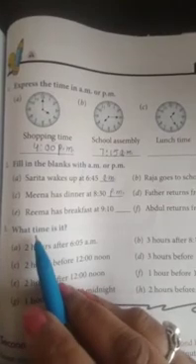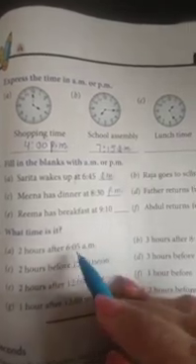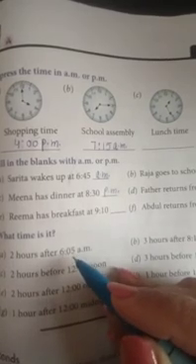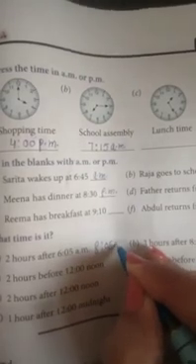In the same way, in the third question we have to write what time it is. Now we have to count the time. 2 hours after 6:05 AM. When in the morning it's 6:05 AM, after 2 hours of that time you have to count. Like 6:05, after 1 hour it will be 7:05, and after 2 hours it will be 8:05 AM.